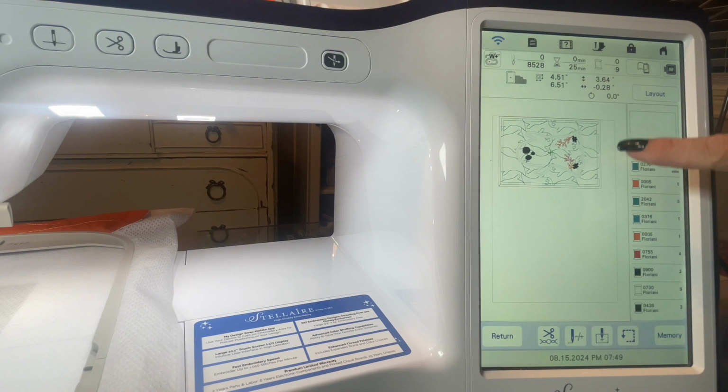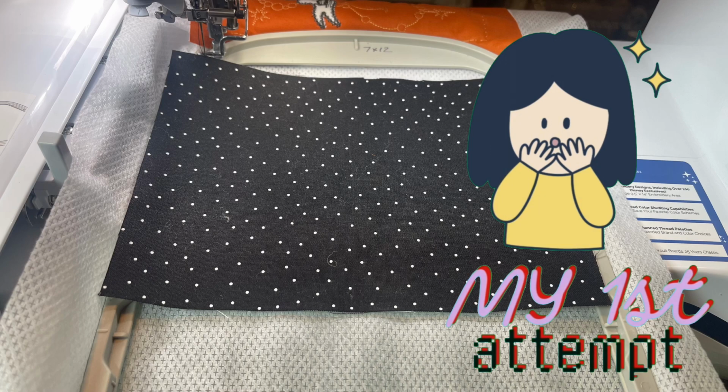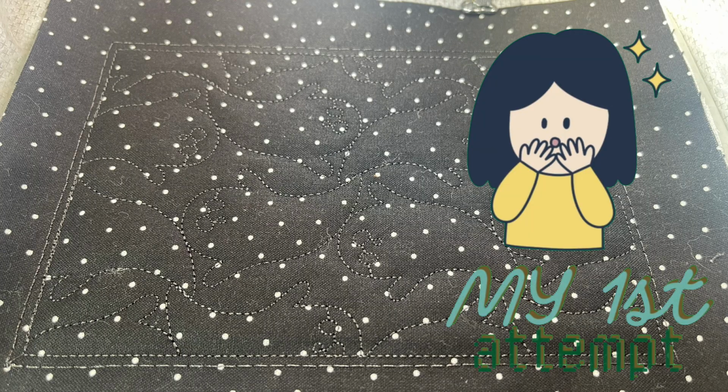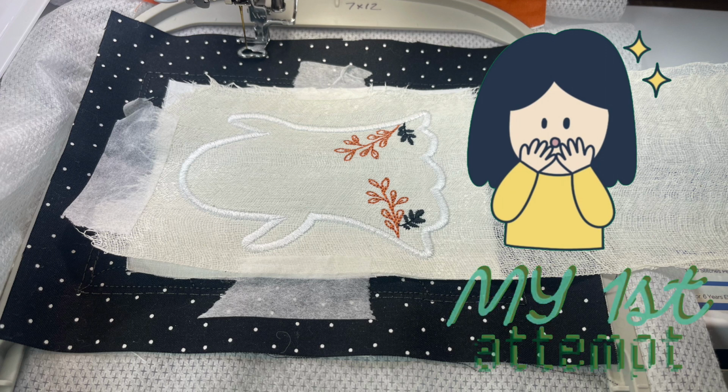And again, I move it all the way to the left to compensate for the fact that I have a 7x12 hoop in my machine, but in the settings I have it as an 8x12 because I don't have a 7x12 listed in my machine. So here was my first attempt at the ghost. I was distracted and trying to multitask and completely forgot to trim the gauze and the fabric before I did the outline stitch. So let's try this again.